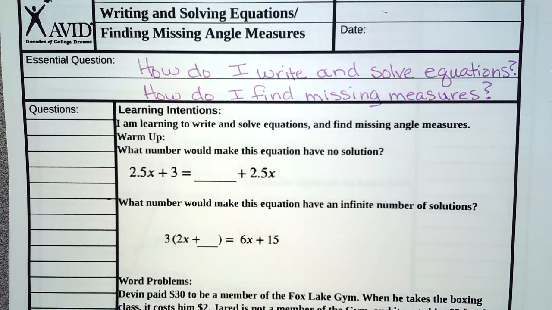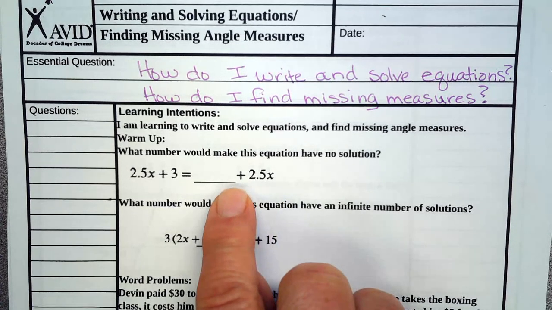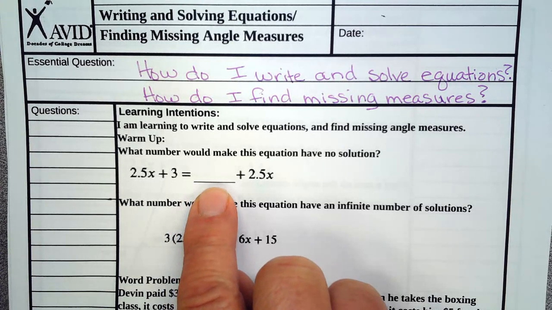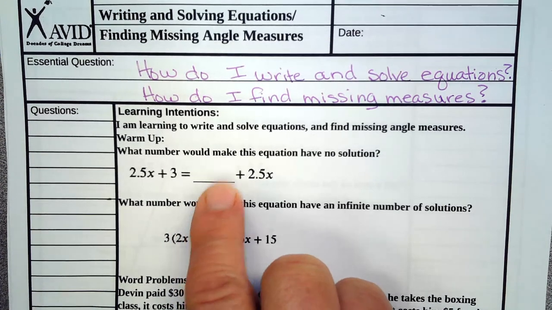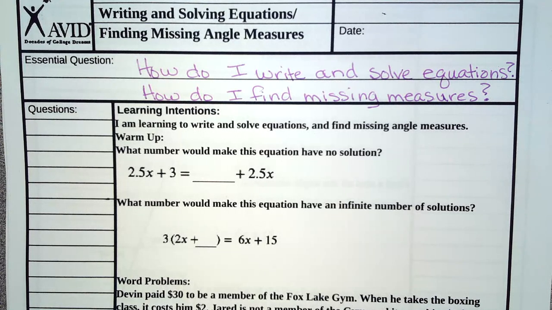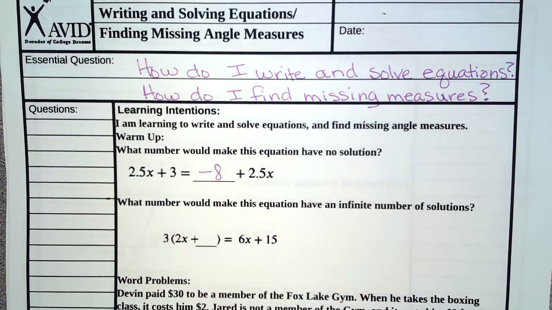Okay, what number would make this equation have no solutions? So if I'm looking at it, I've got 2.5x plus 3 here, and 2.5x over here. Whatever this number is, it cannot be 3, because if you want it to not have a solution, it cannot be the same on both sides of my equal sign. So you can use any number. You could use -5, 105, -2, or 0, and it would never ever have a solution. I think I will choose -8, no reason for that, just because that's what came to mind.